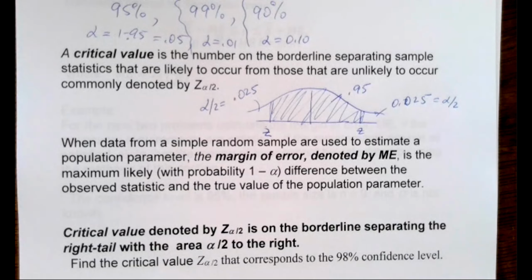Next, when data from a simple random sample are used to estimate a population parameter, the margin of error, denoted by ME, is the maximum likely difference between the observed statistic and the true value of the population parameter.